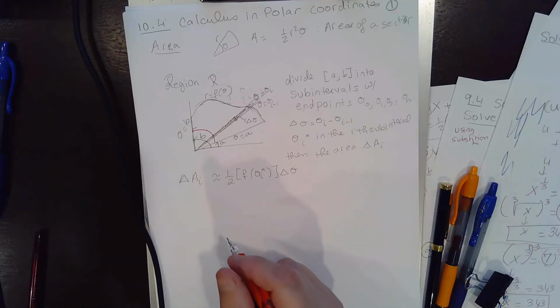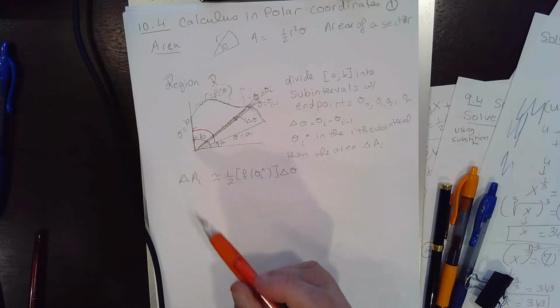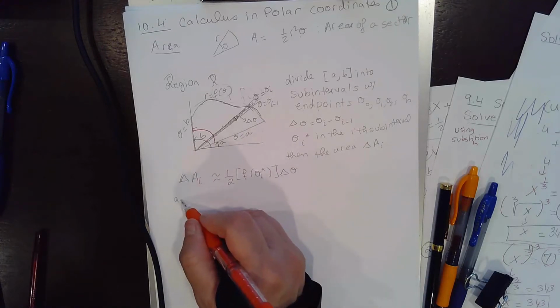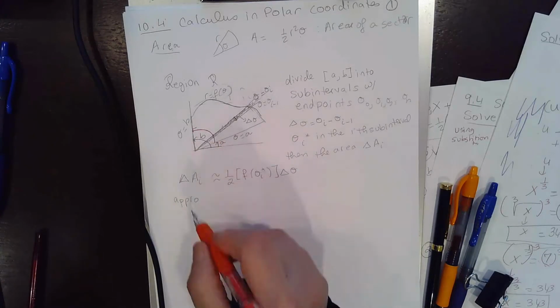So this is an approximation of the area of the ith interval. Now, an approximation of the total area in here would be what?